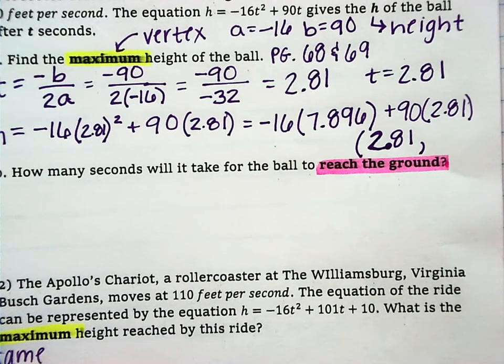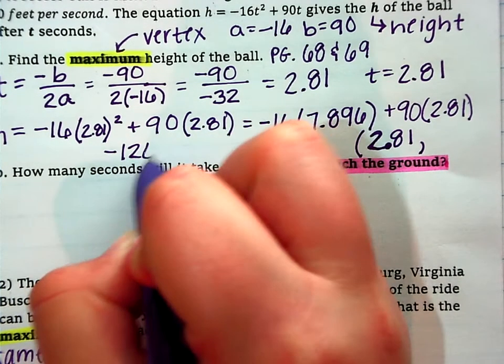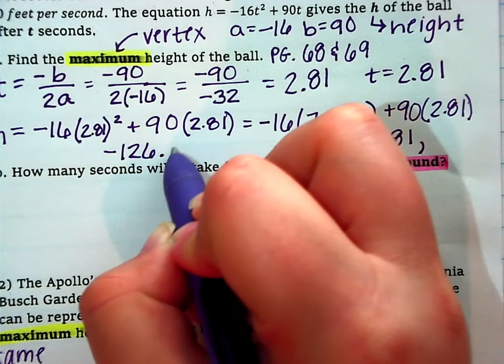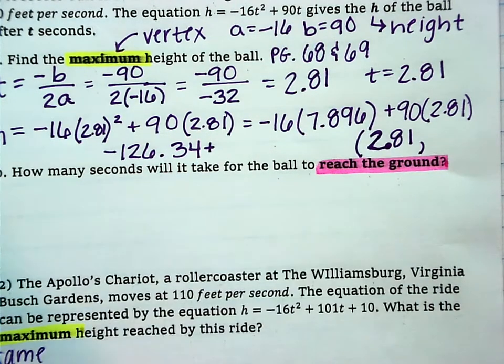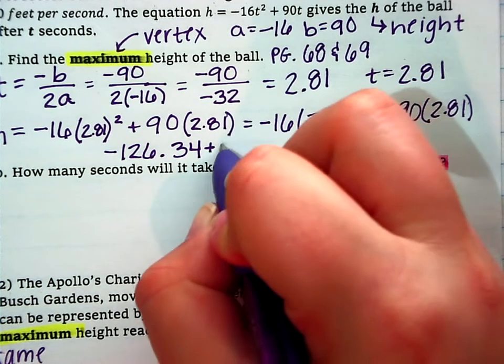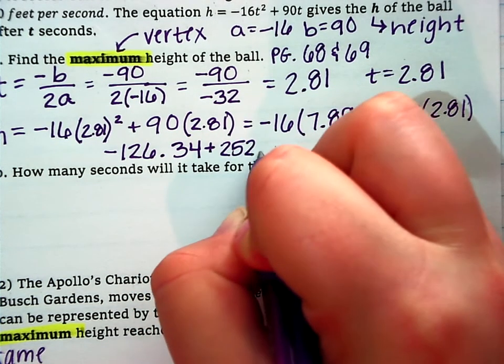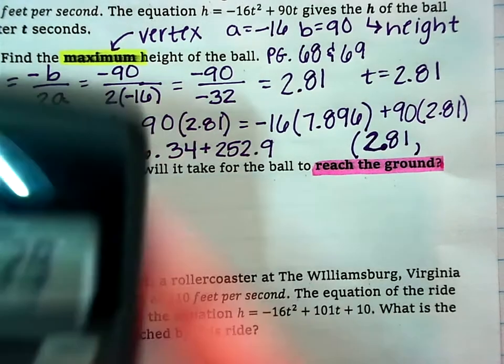So when we multiply negative 16, we get negative 126.34, plus 90 times 2.81, 252.9. Last step is to add those together.